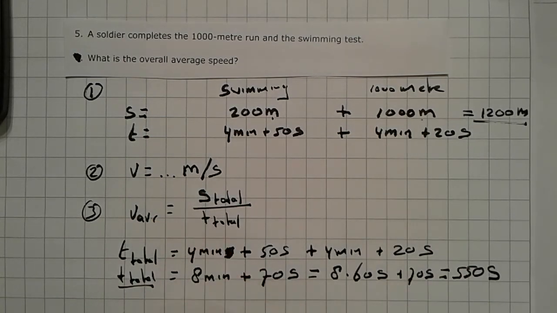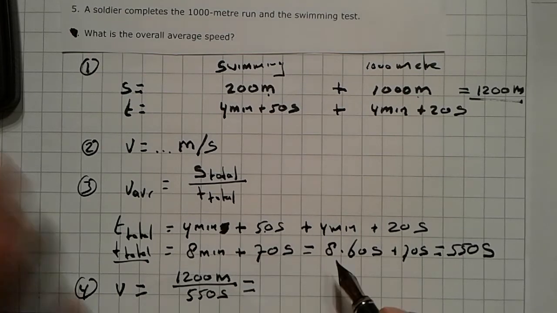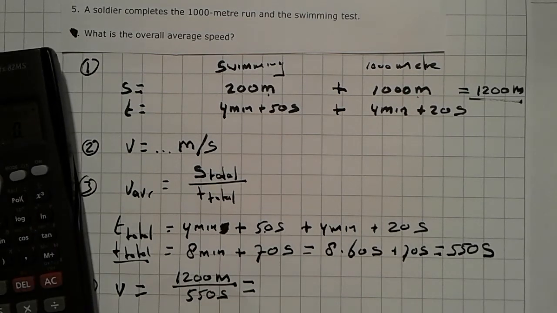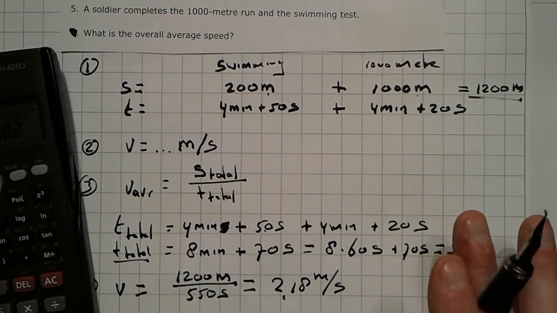So now we can fill in the formula. V equals 1200 meters over 550 seconds equals 2.18 meters divided by seconds. So it's fine to stop now.